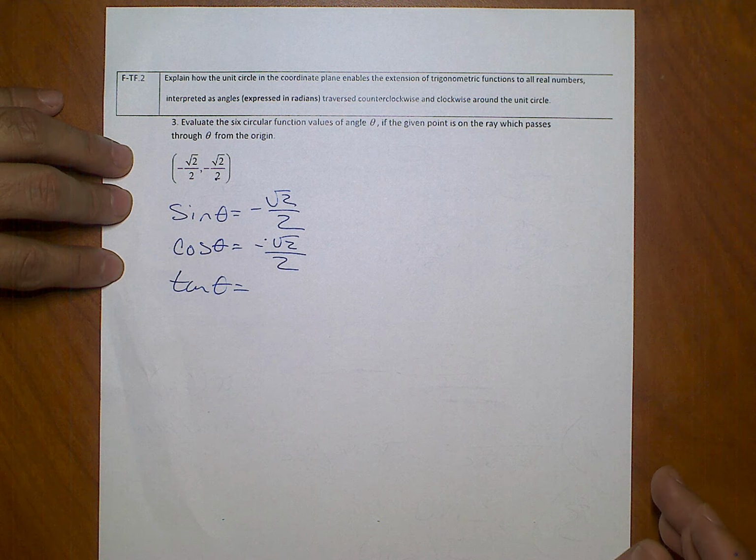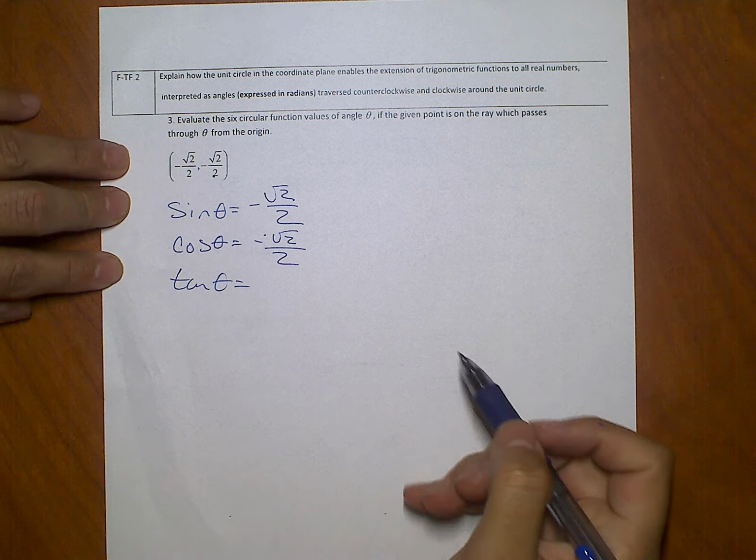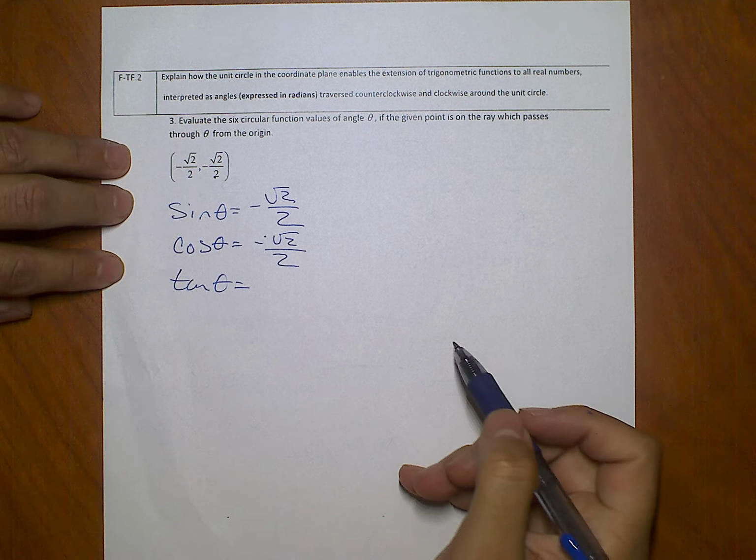Come on, Joseph. Oh, 1? Why is it 1? Because it's over itself, right? Sine divided by cosine, and they have the same thing. So if it's the same thing, that's just going to give me a positive 1.